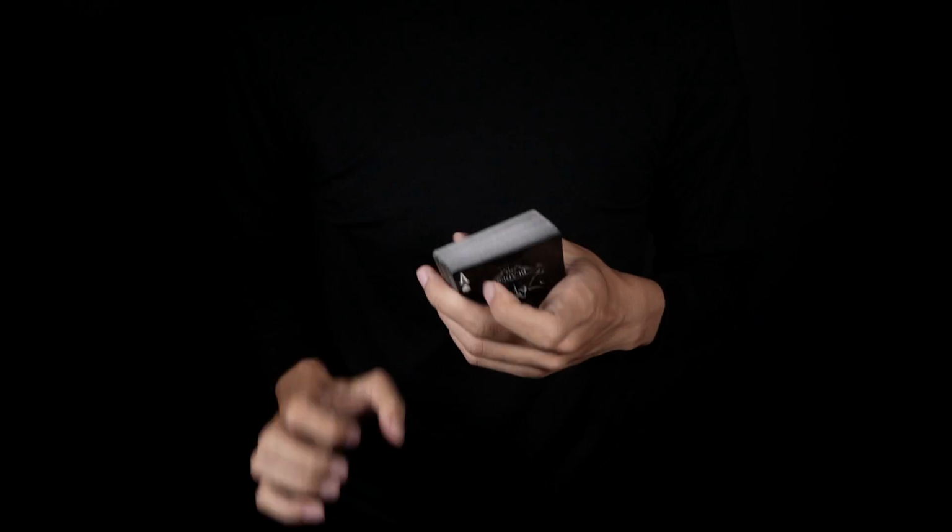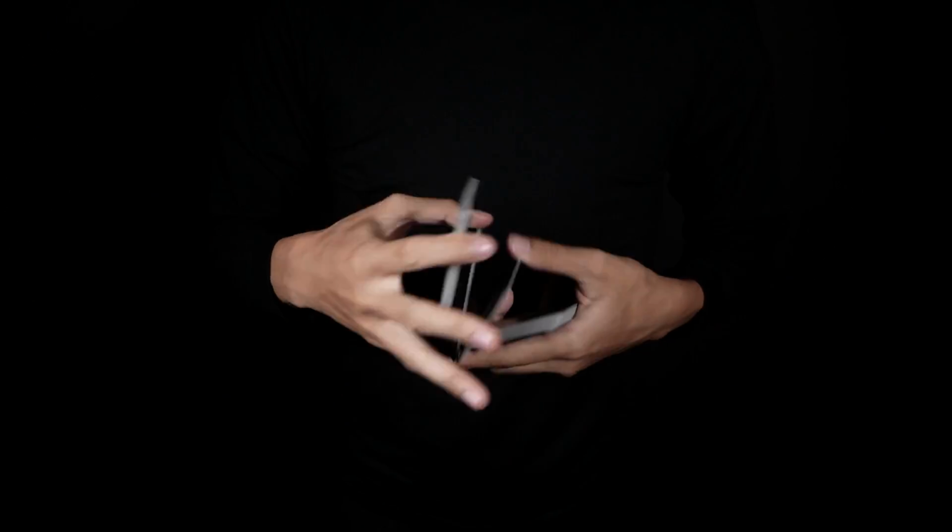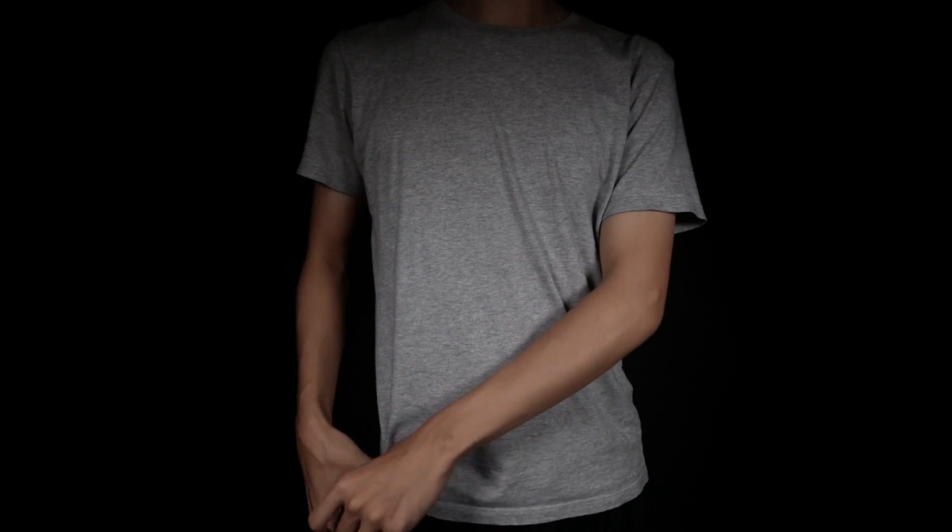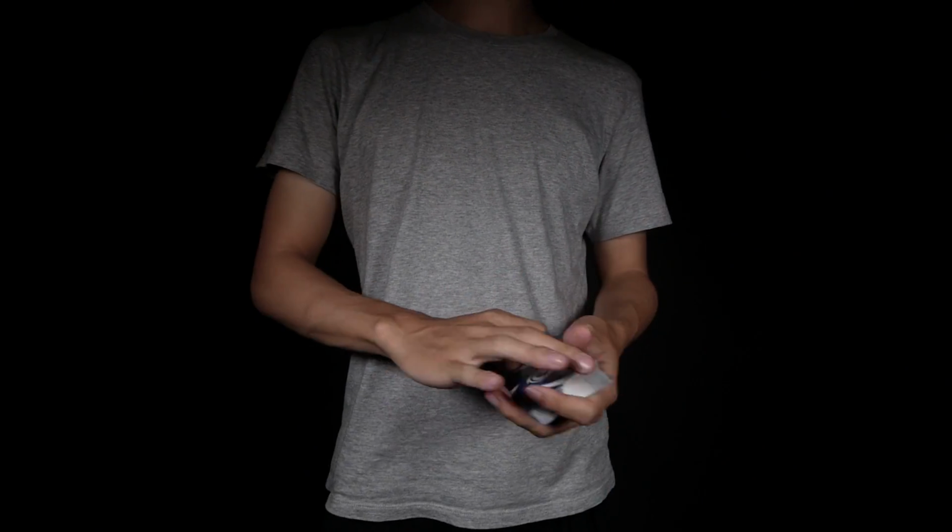When choosing your outfit for these events, you should also consider the color of the deck you are using and the background to which you are performing, as you want to make sure that your spectators can always clearly see you and the cards.